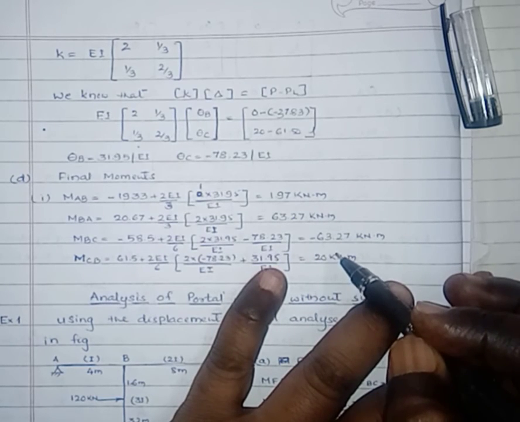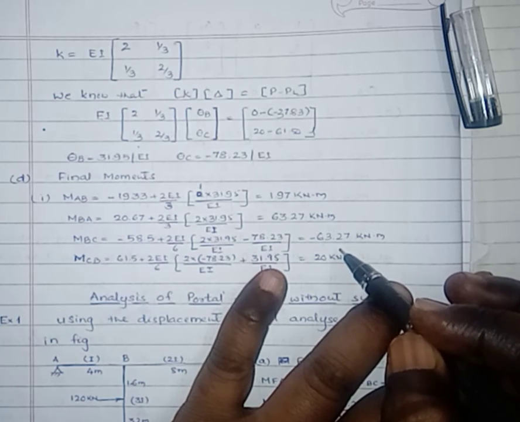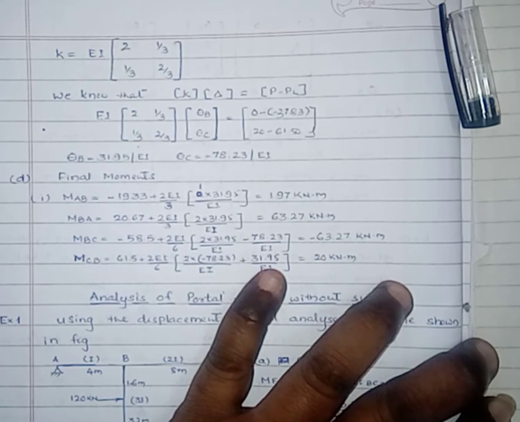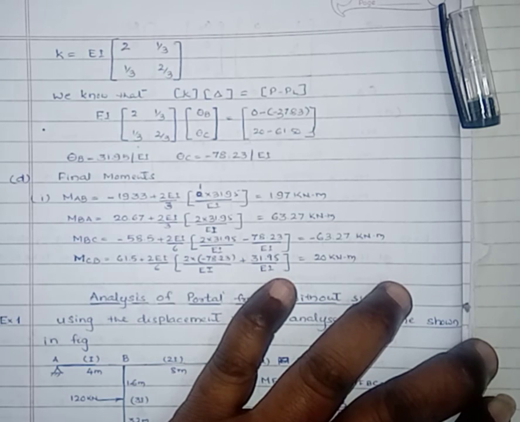After simplification, you get minus 63.27 kilonewton meter. We know that at joint B, the summation of moments must equal 0, that is MBA plus MBC equals 0. One is positive, one is negative.